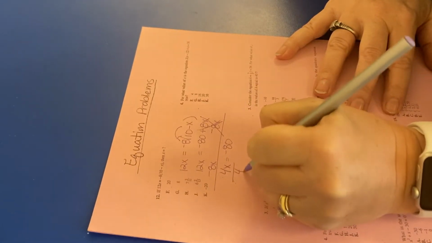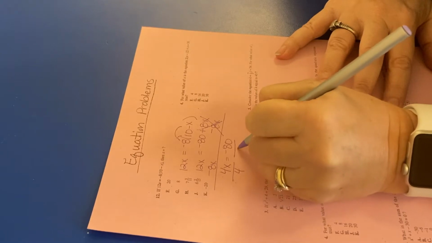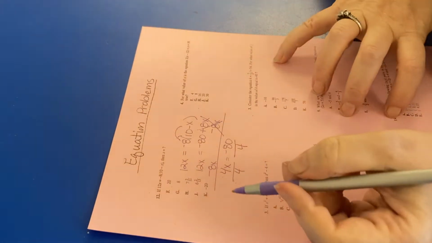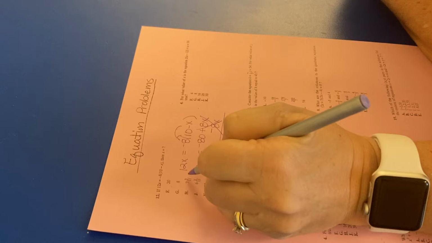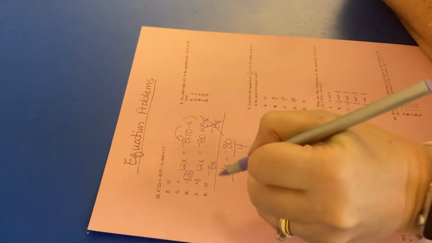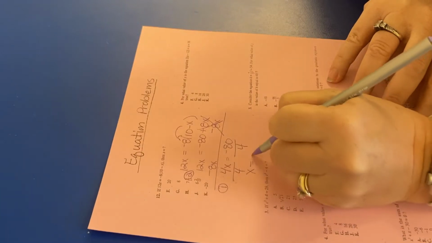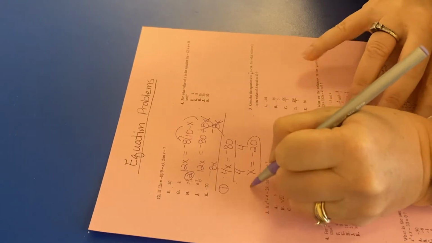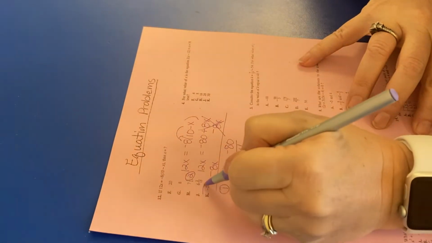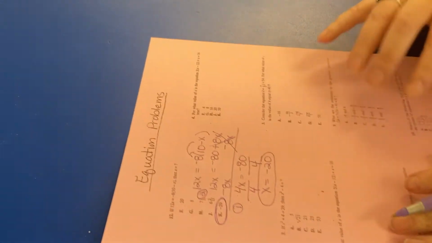Okay, if you need a calculator, you can use it and divide by 4. So we started with rule number 2, and then we went to rule number 1. And now it's x equals -20. And our -20 is right here, so that's the answer.